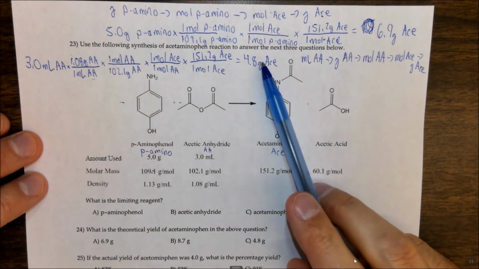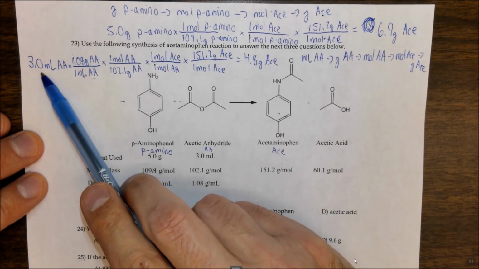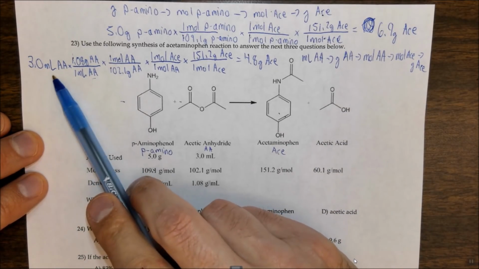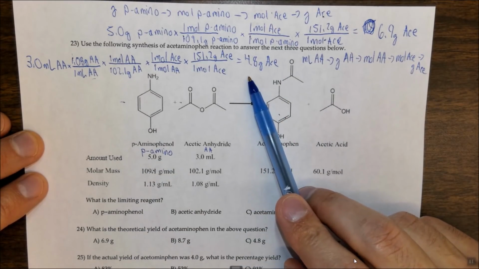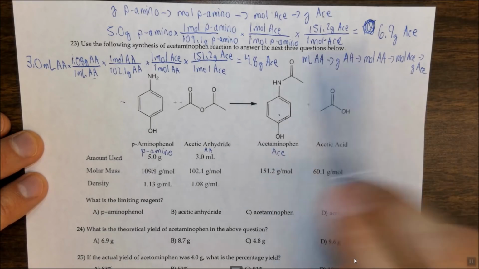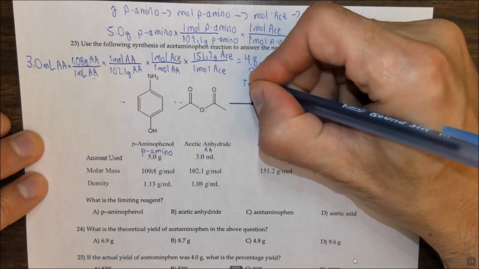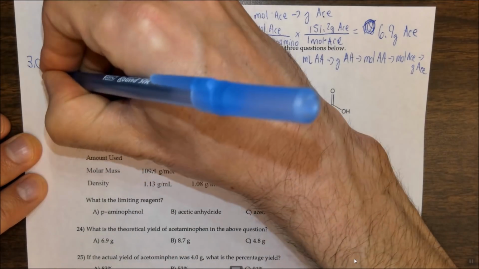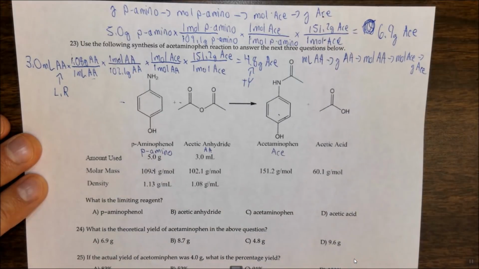So 4.8 grams is less than 6.9 grams. Therefore, 3 milliliters of acetic anhydride, if I use all of it, will give me only 4.8 grams of acetaminophen, and then it's gone. There's no more acetic anhydride. If there's no more acetic anhydride, I can't possibly make 6.9 grams of acetaminophen. This is called the theoretical yield. Acetic anhydride is called the limiting reagent.